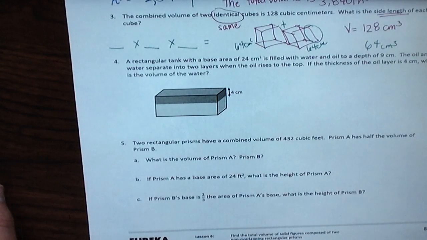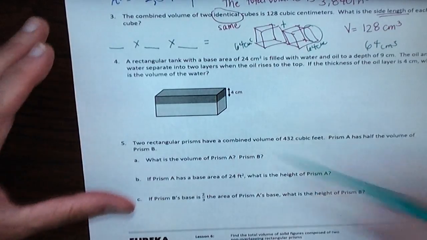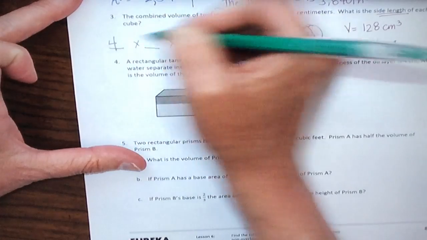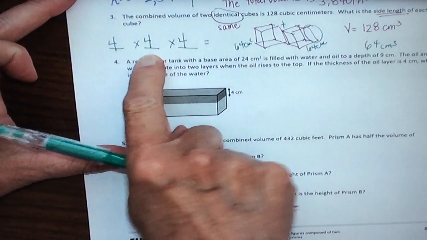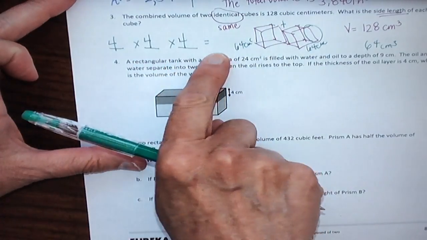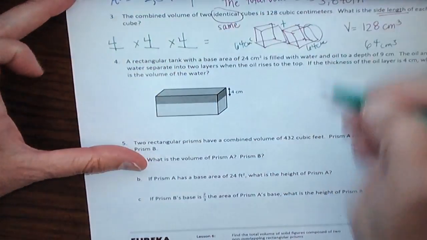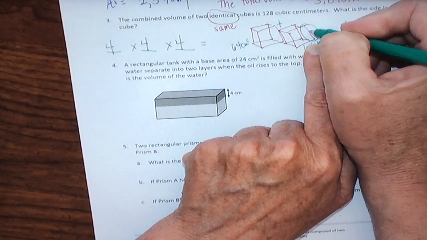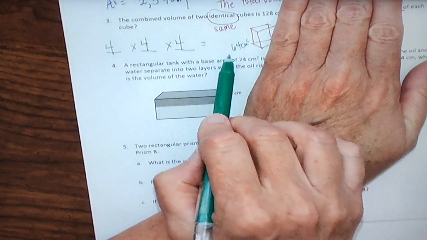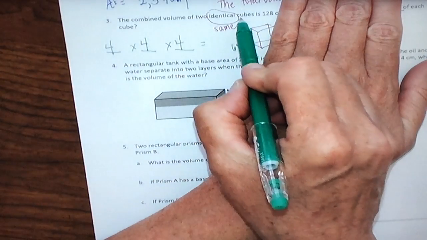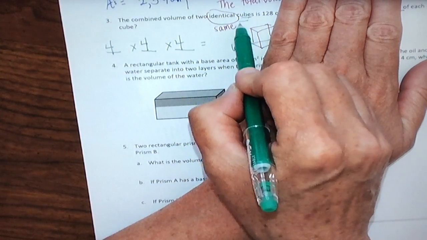So I'm going to say, what happens if I do 4 times 4 times 4? I'm brilliant. Just wanted you to know that, people. Okay, it is 4. Because if I do 4 times 4, that's 16, and 16 times 4 happens to be 64. So I just found out that the volume of 1 is 64, and it's a cube because it tells me it's a cube. That means all the sides are the same.